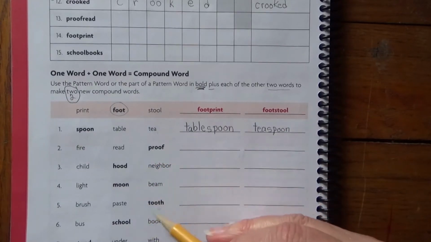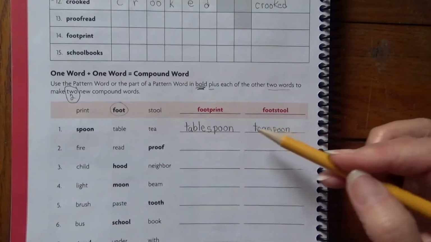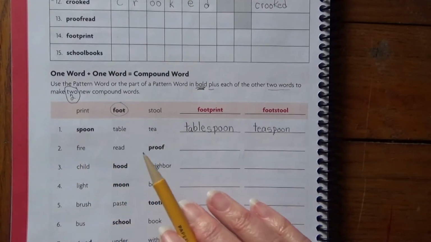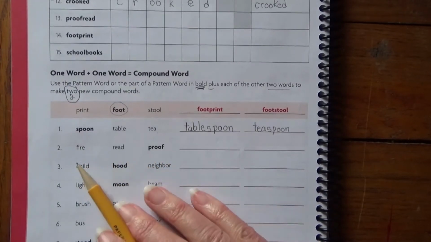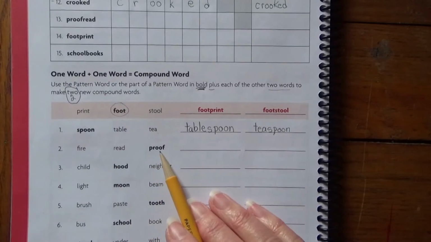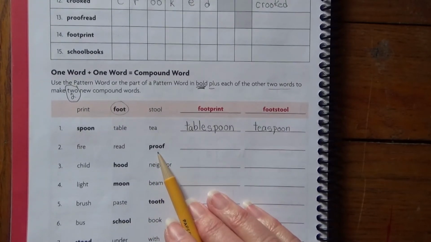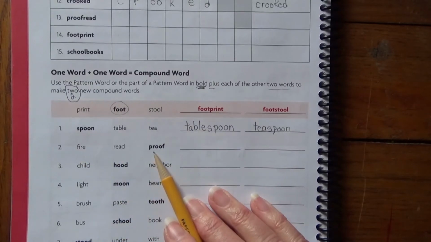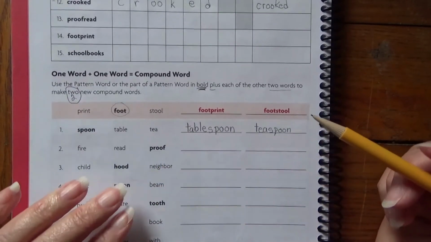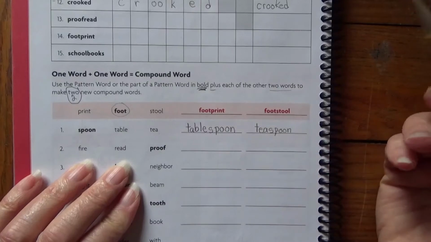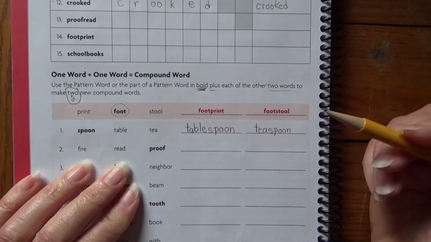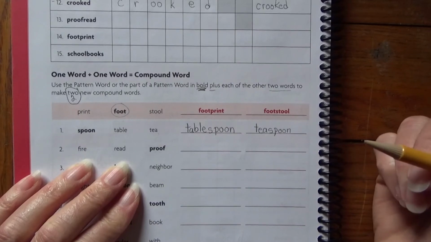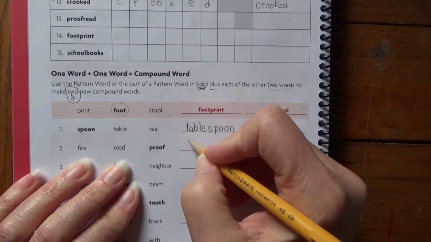Each of the bold words is used in both of the words. Second one, fire, read, proof. I know it's not fire, read because I didn't use this word, so I've got to use this in my compound word. Fireproof. Oh, I think I've heard of that. He has a fireproof safe. Fireproof, or firemen wear fireproof clothing. Fireproof. Let's write it. You ready? Begin.